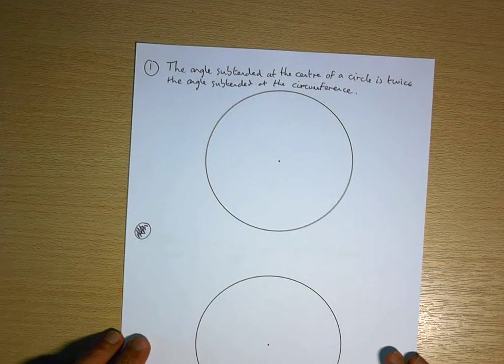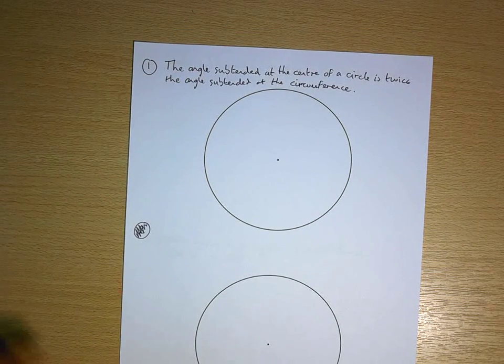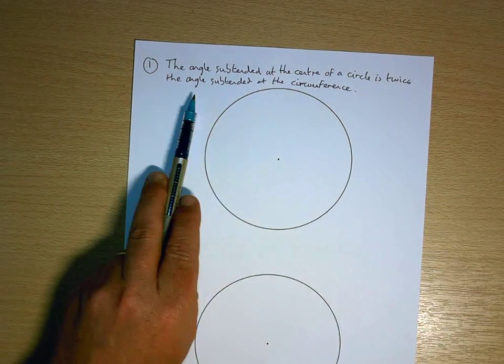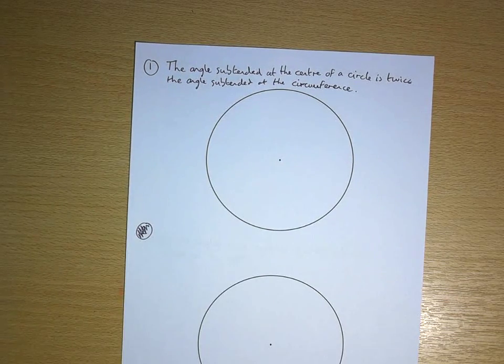Okay, so let's take a look at the language and how these things are then made up. So the first one, the angle subtended at the centre of a circle is twice the angle subtended at the circumference.